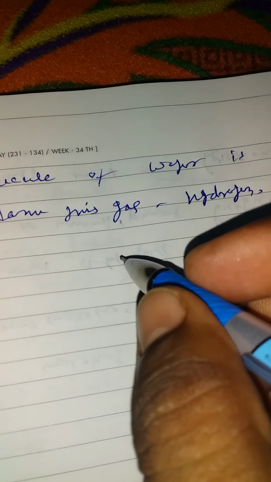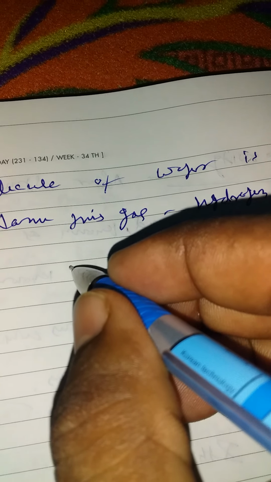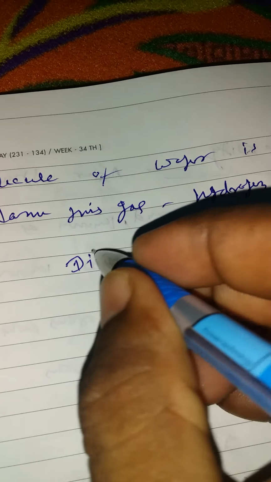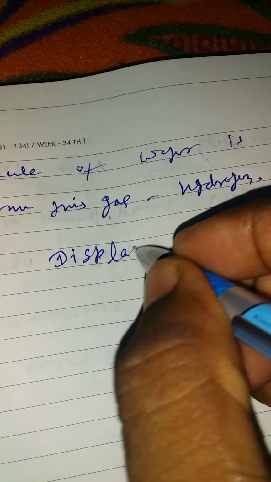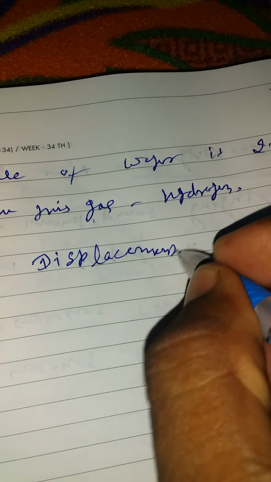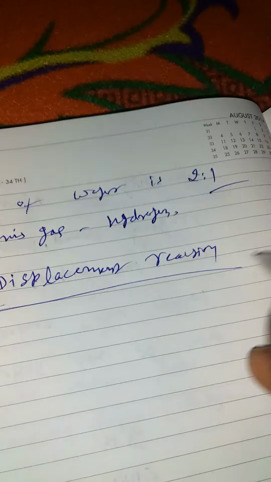Now we will start the next type of chemical reaction, that is displacement reaction.